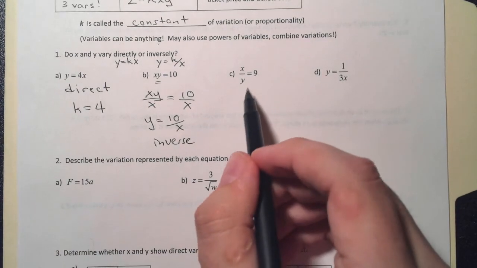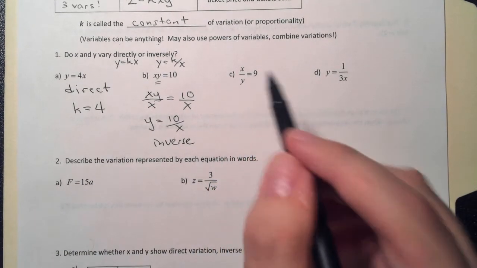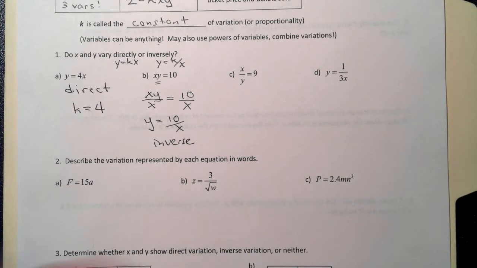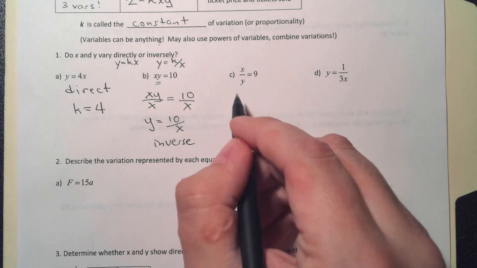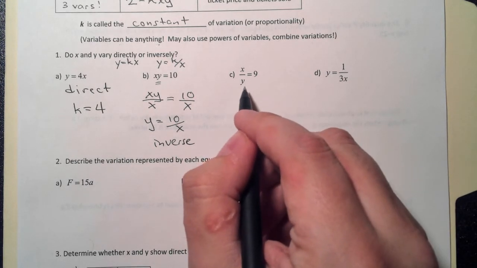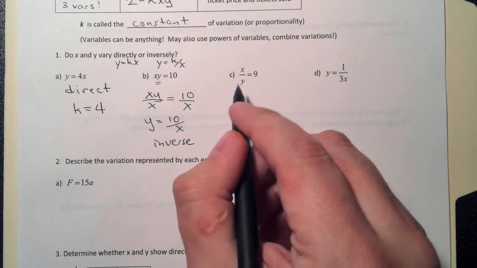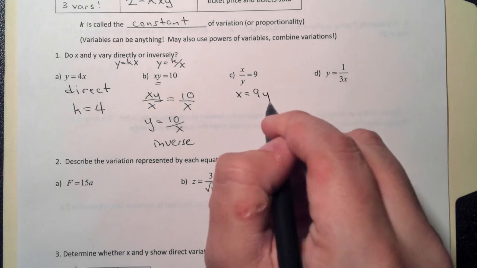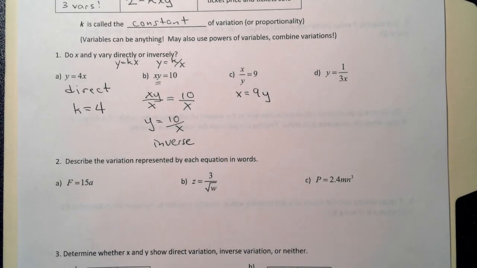How about this next example? x over y equals 9. So the ratio of x to y is always 9. Now again, solve this how it makes sense to you. If it makes sense to solve for y or for some other variable, that will work. If I multiply both sides by y, I get x equals 9y.